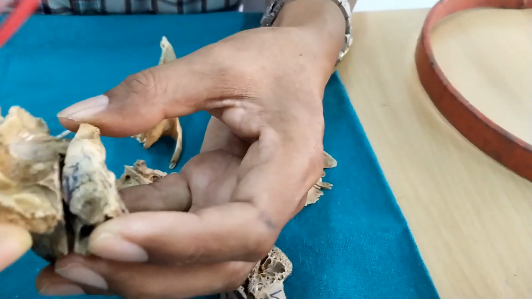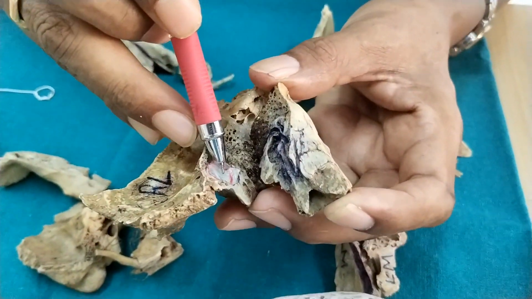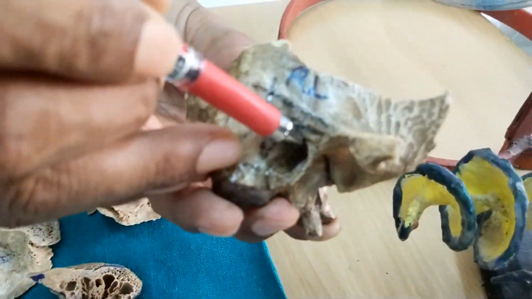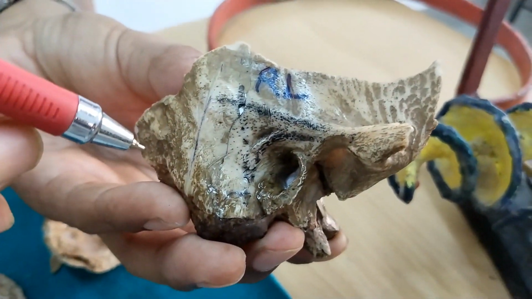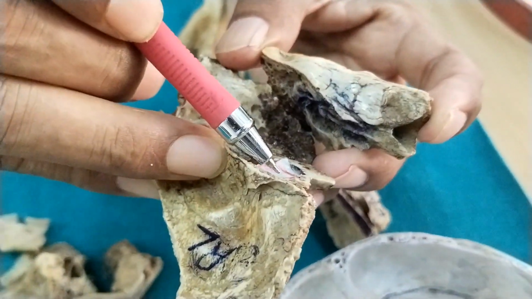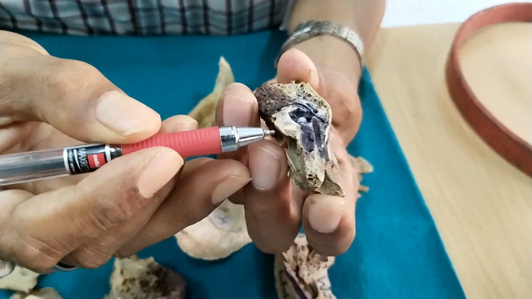The roof is the tegmen tympani. The lateral wall is the tympanic membrane. This is the external acoustic meatus. Then this is the tympanic membrane. Then this floor is the jugular fossa.